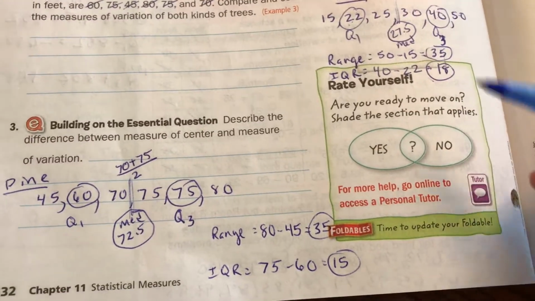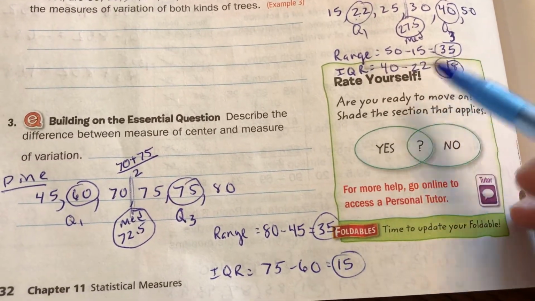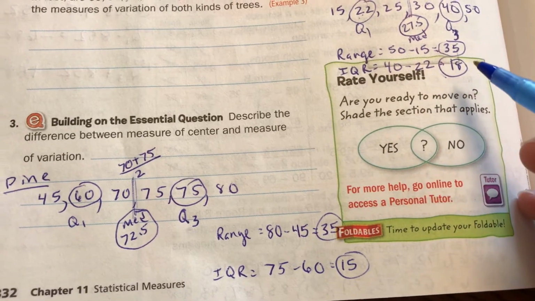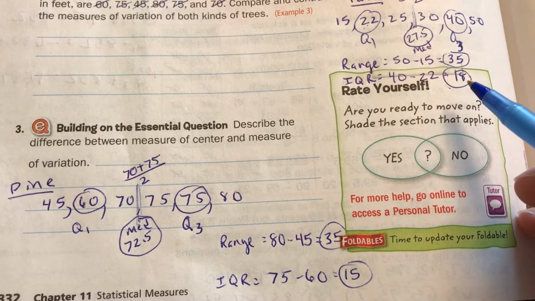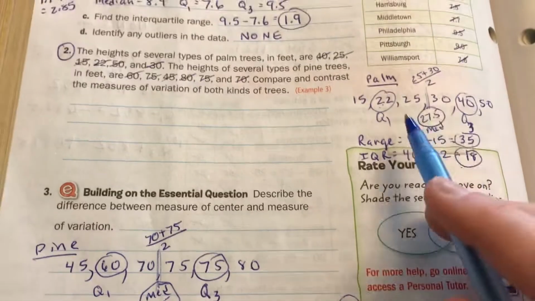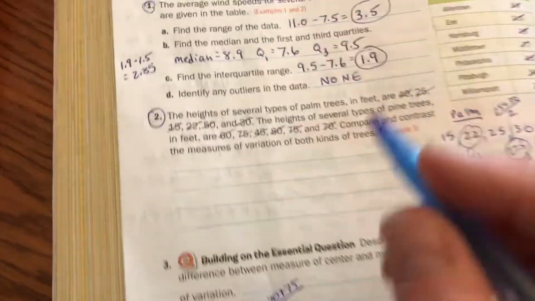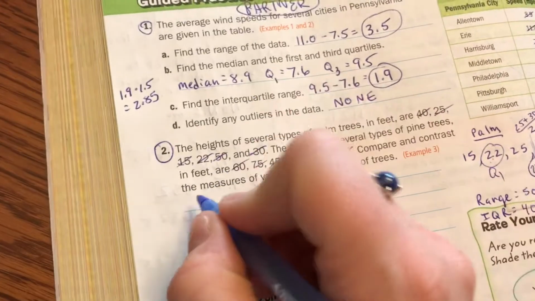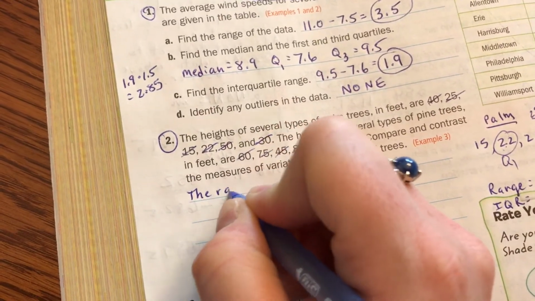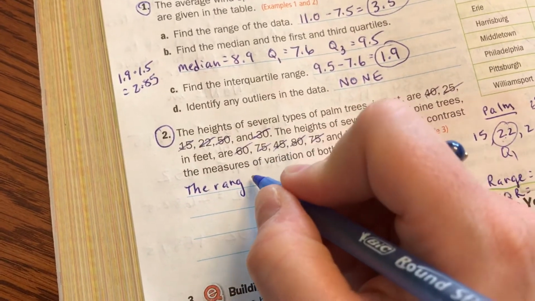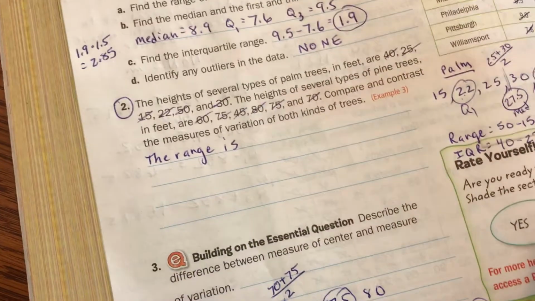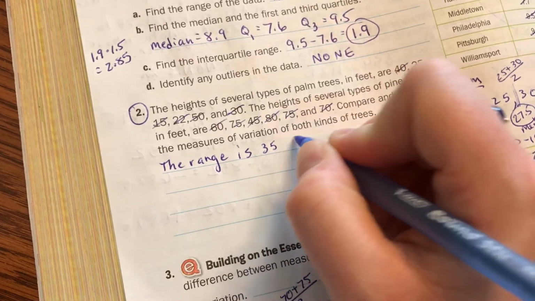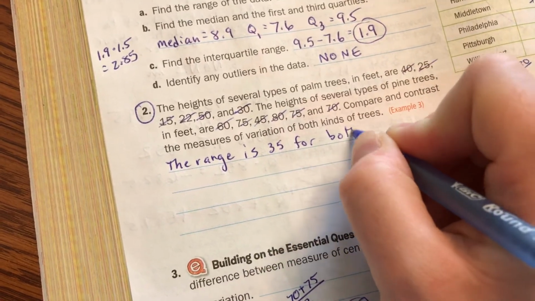All right, now we have to write a comparison. So the ranges are the same. The interquartile range is a little bit greater for the, what was this, palm trees. So let's start by talking about the range. The range is, what was it, 35 for both trees.